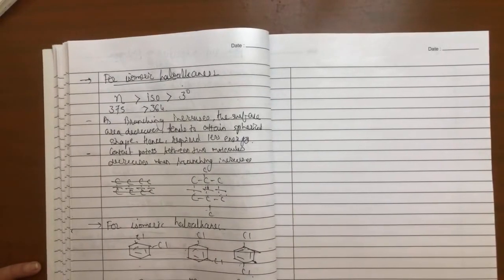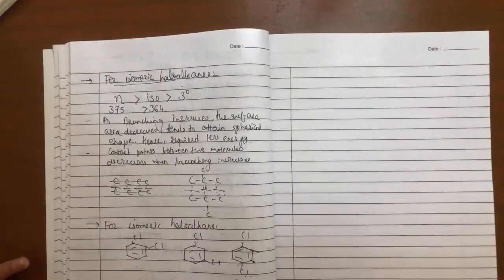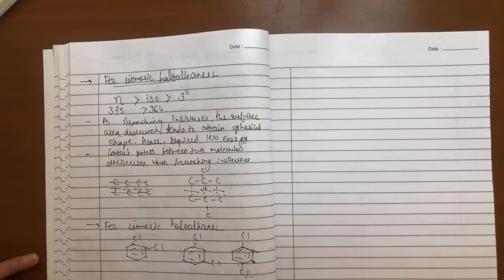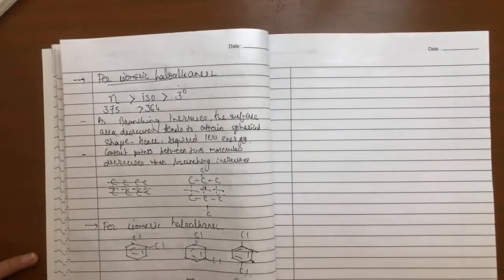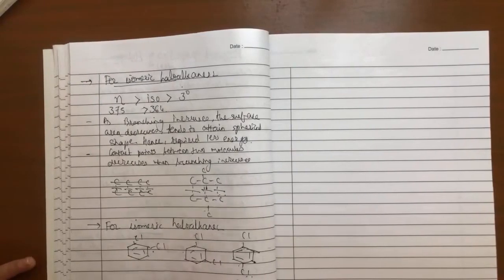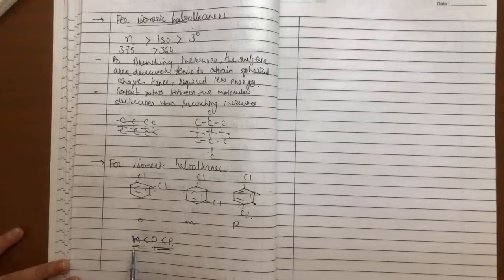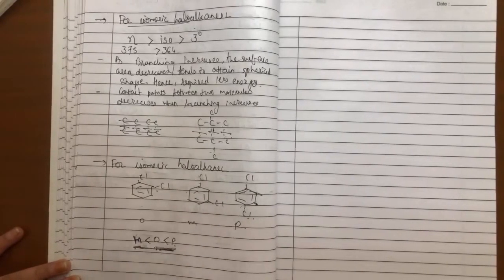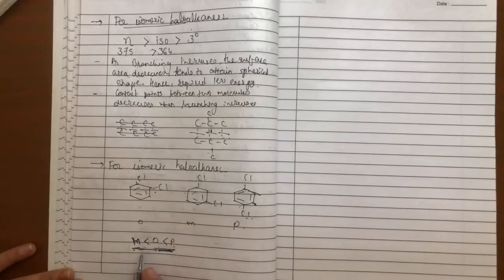In case of para, the symmetry factor is predominant. The para molecule is very symmetrical, so if I have to pack this in a crystal lattice, it fits perfectly. To break that lattice, I need more energy. So the para isomer fits in the crystal lattice better as compared to ortho and meta. So para has the highest. Ortho and meta groups are nearer in case of ortho, so ortho has higher and the least one is meta. So the order for boiling point and melting point in isomeric haloarenes is highest in para, then ortho, and the last one is meta.